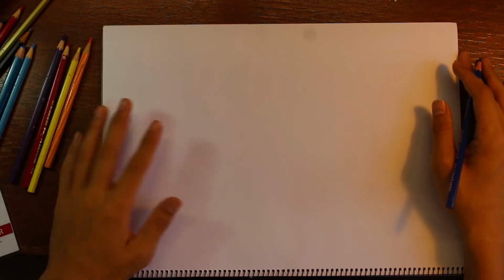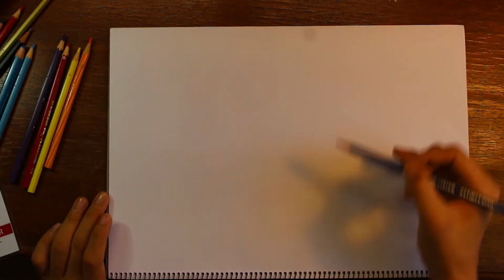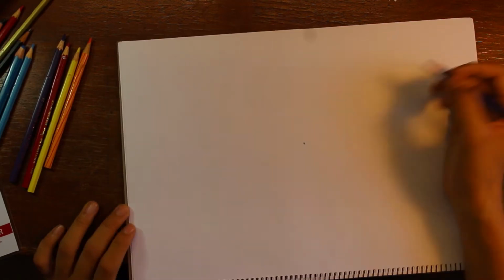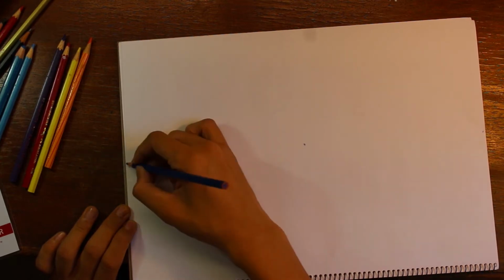Okay, now we continue lesson 4, creative drawing. First, if you still have space, open a new page. New lesson, new page. In the middle of the page, give it one dot. Left, right, then you connect the dot. Top, bottom, connect the dot. Then you have your 4 boxes.